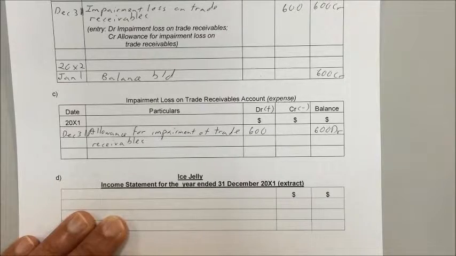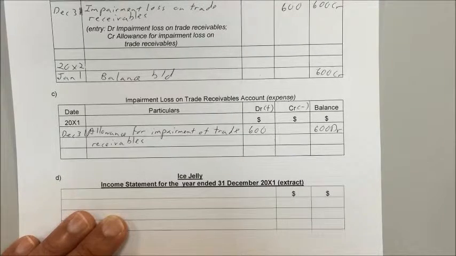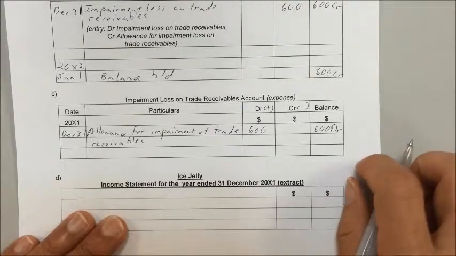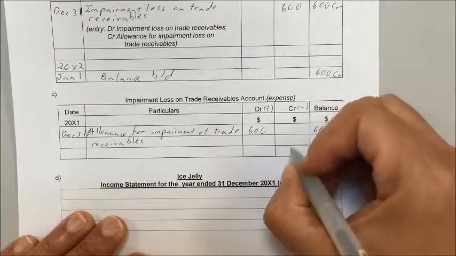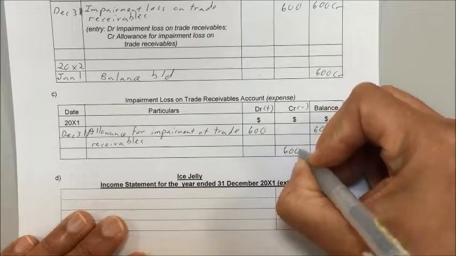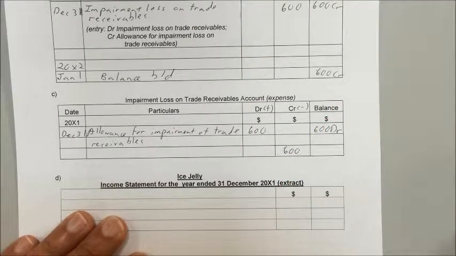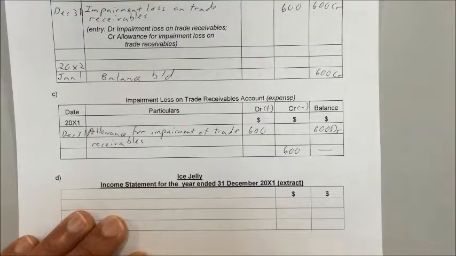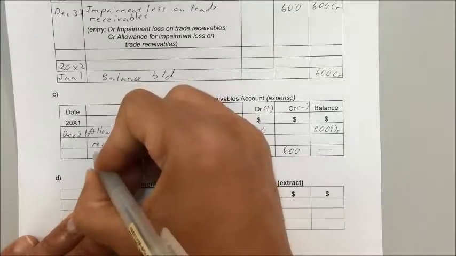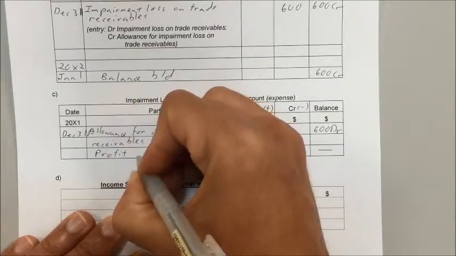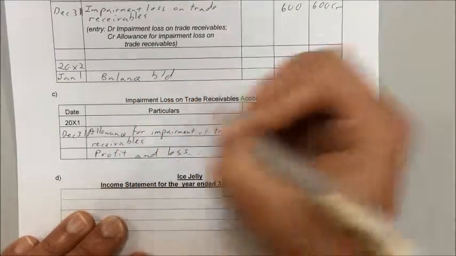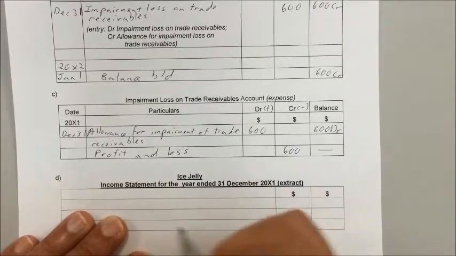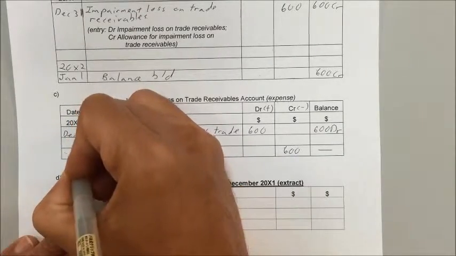At the end of the year, we will need to transfer this amount to profit and loss. As this account has a debit balance of $600, we will have to credit this account by $600, in order to transfer the whole amount to the income statement and reduce the balance to 0. The account that we debit is profit and loss. We write this here. Again, this is to be done at the end of the accounting period, so the date for this example is still December 31st.